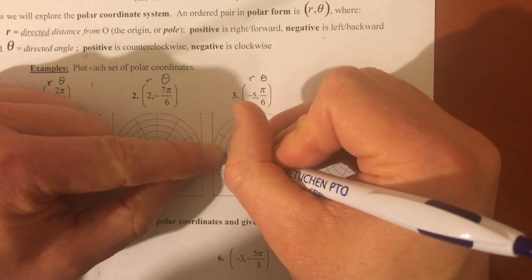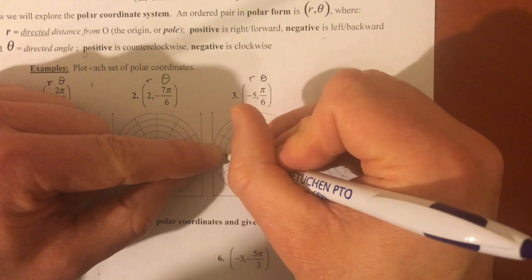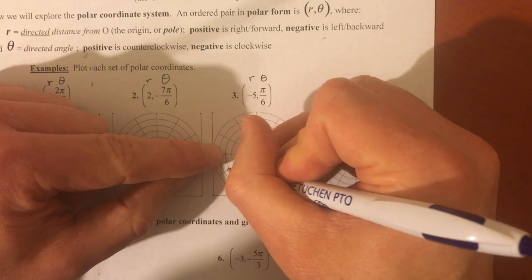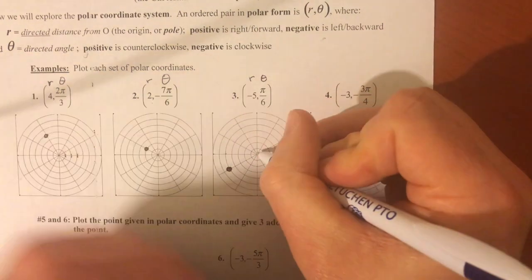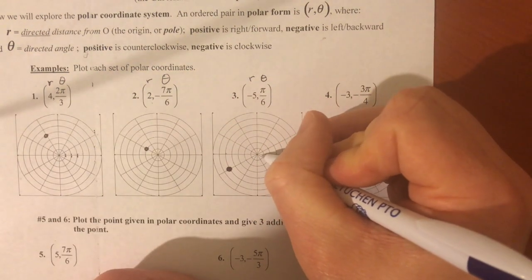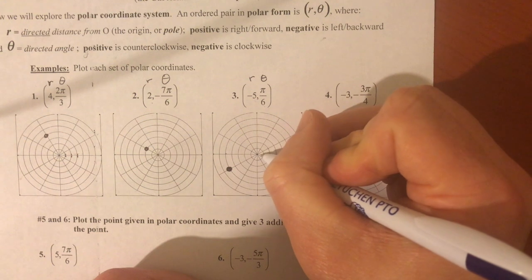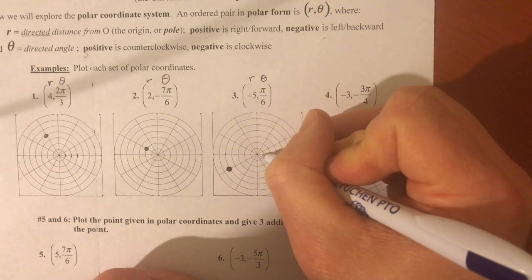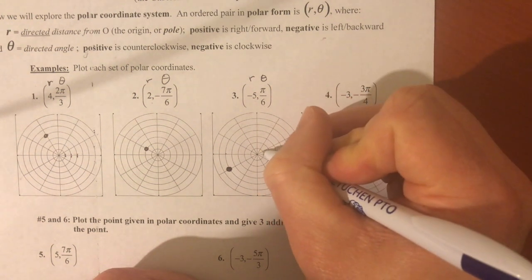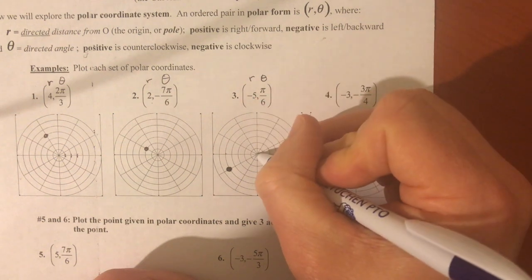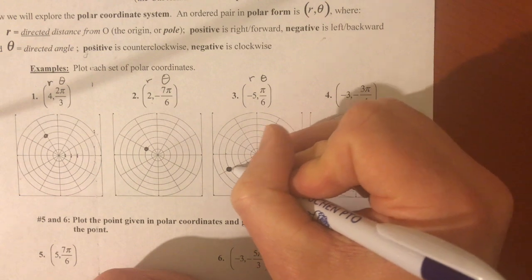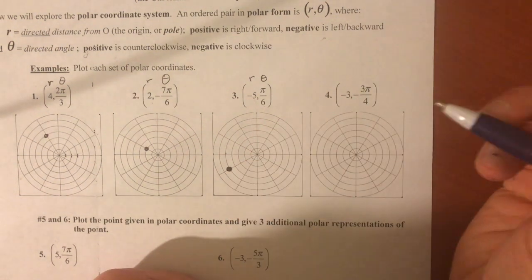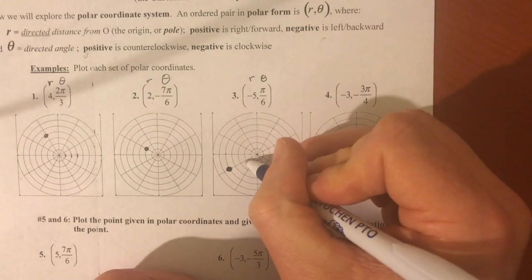So starting from there, going positive pi over 6 means going in this counterclockwise direction, an angle of pi over 6, and that will put you right there. If you like to think of the angle first, which many people do, no big deal, you'd be thinking of, okay, here's pi over 6, this is the line that's pi over 6, but now going 5 units backwards. Instead of going 5 units out, 5 units behind, so backwards direction. It'll put you right on the same spot, 1, 2, 3, 4, 5.